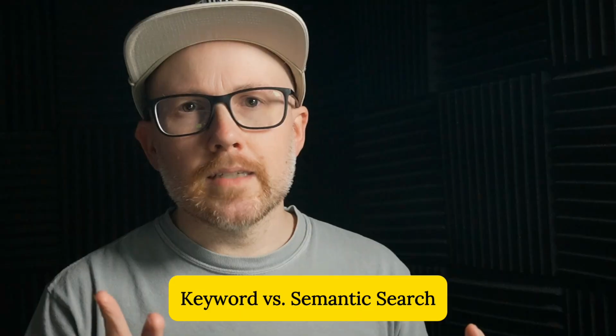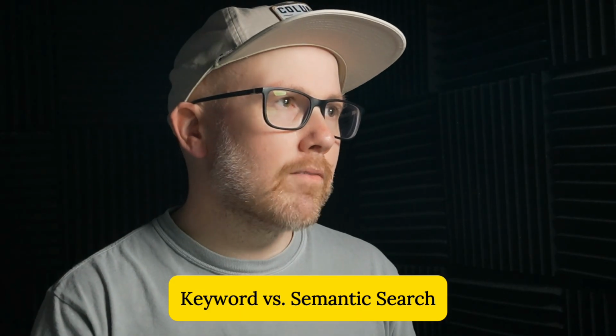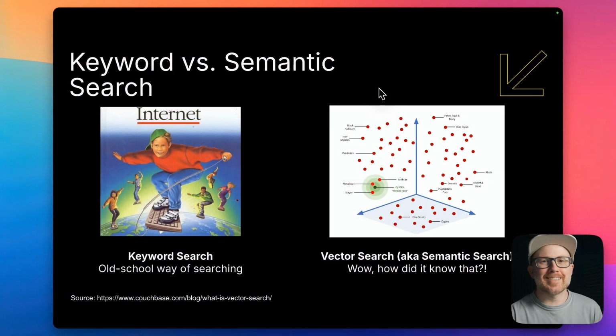Now, there's two ways that you can look at this. So you have the old school way of searching. If you're a little bit older like me, you remember the information superhighway and searching for keywords. You put in, say, book, comma, fiction, comma, and so on and so forth until you got the results that you wanted.